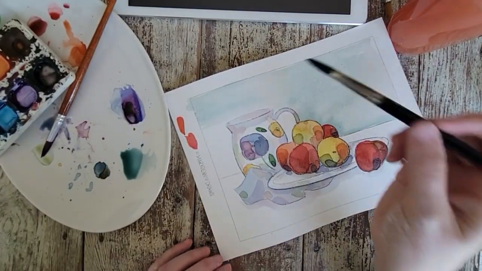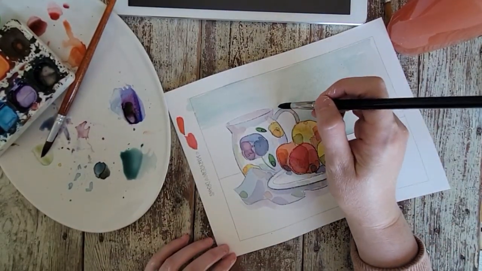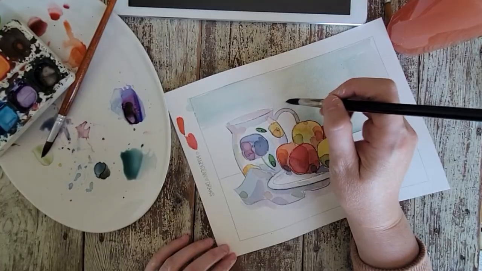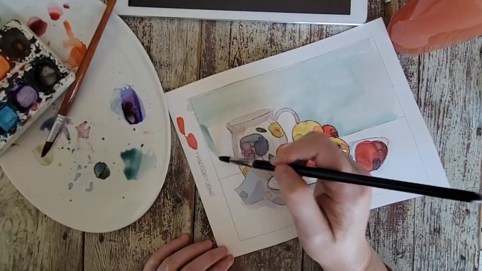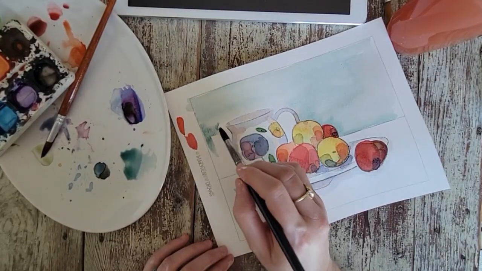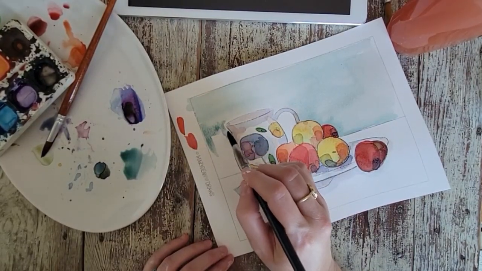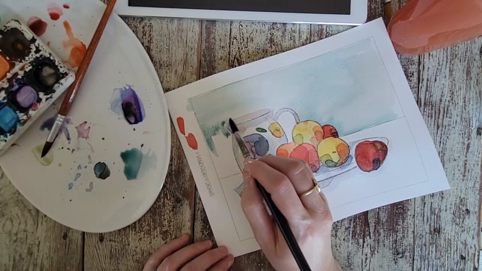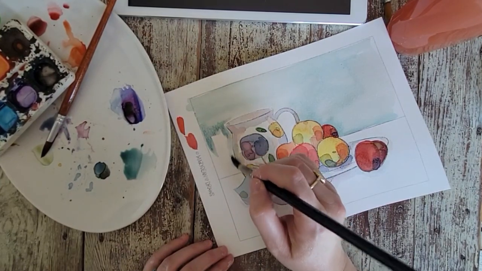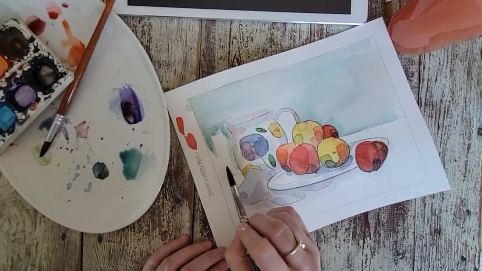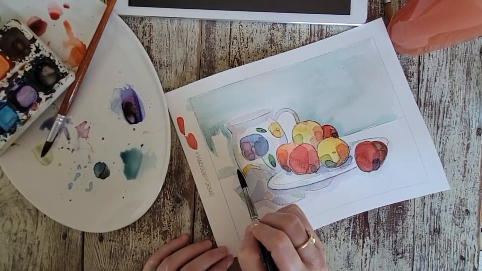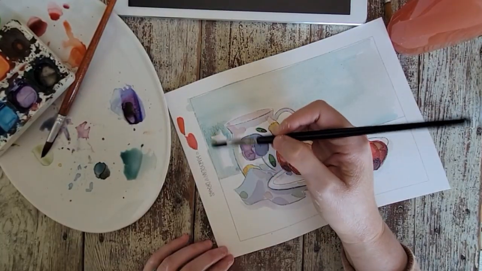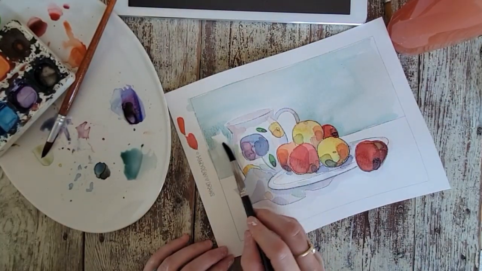If you look back at Cezanne's painting, the background is interesting and it has a lot of things going on. But it does it without competing for his main still life elements. And I think he does that with color.